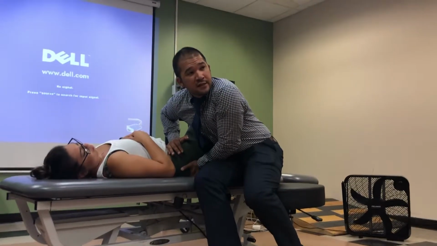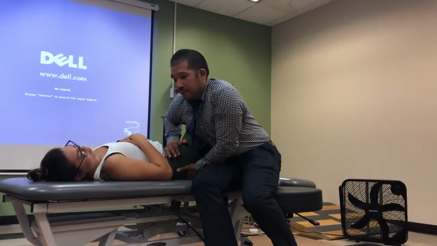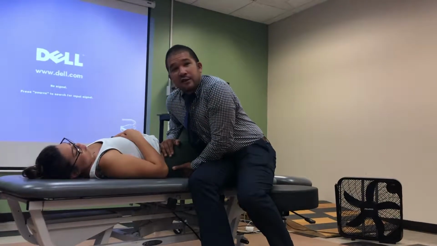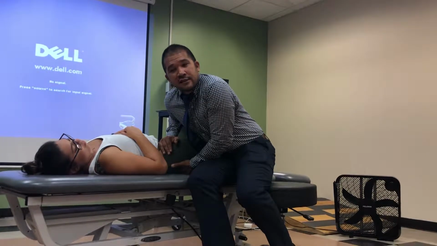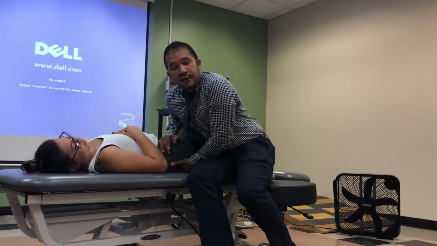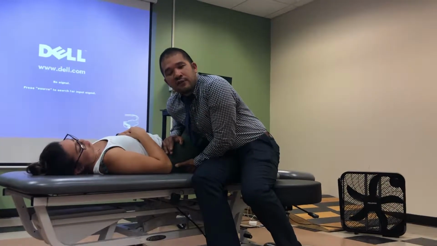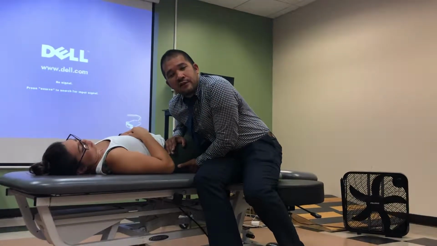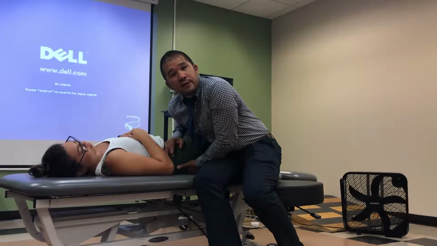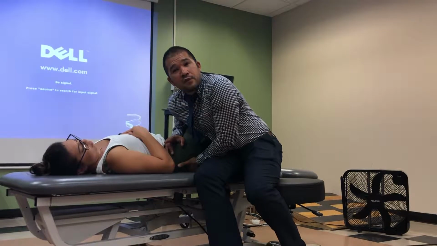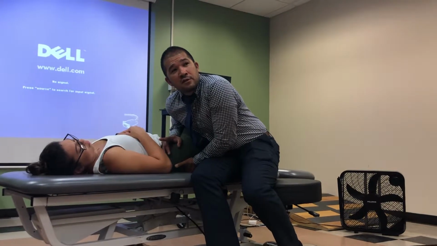Okay, so we're going to combine this with position release technique. Okay, you feel my finger here? Right? Take a deep breath in, and just let it sink. Or breathe in again, and let it go heavy. For her, go heavy works better. So breathe in again, and just let it go heavy. Okay?